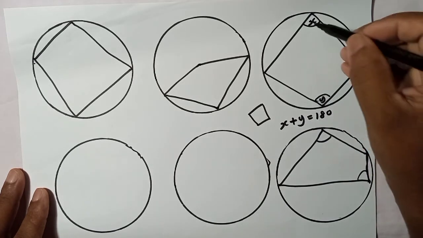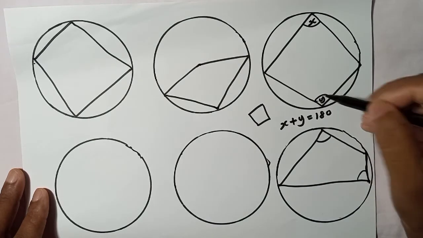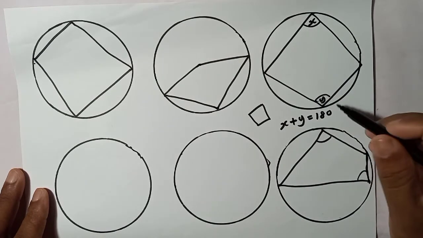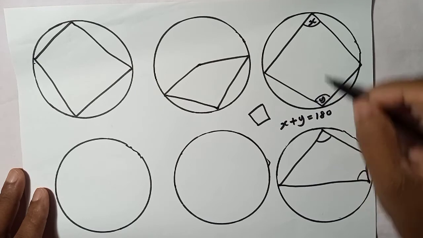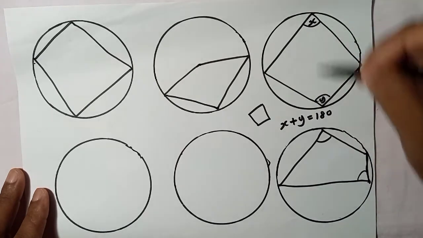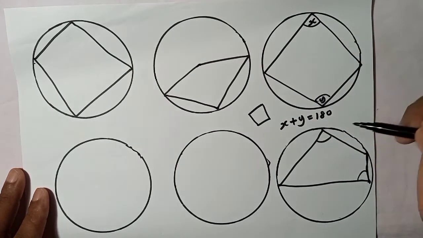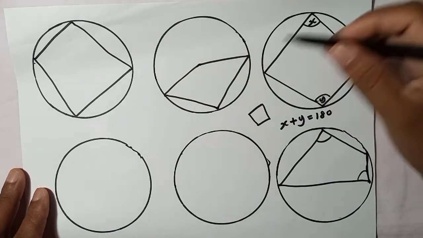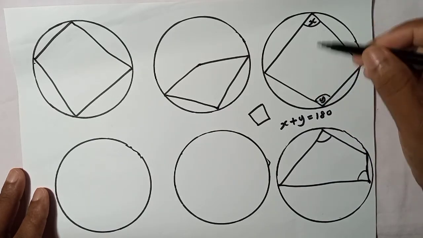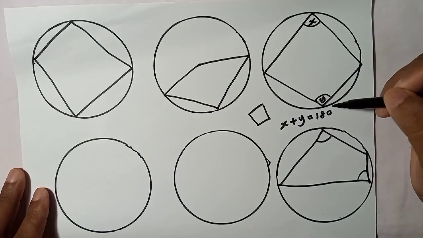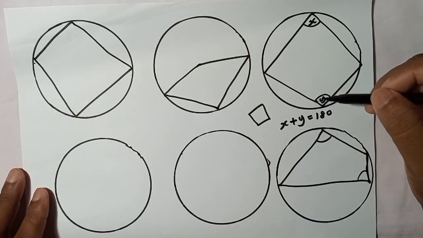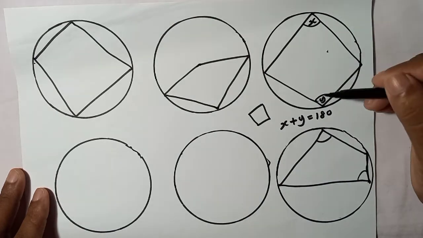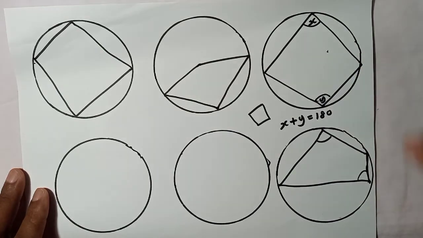That means if this is 100, this should be 80. If here is 60, then this should be 120. When you add these two angles, it should be 180. That's the theorem: in a cyclic quadrilateral, opposite angles are supplementary, that means opposite angles add up to 180.